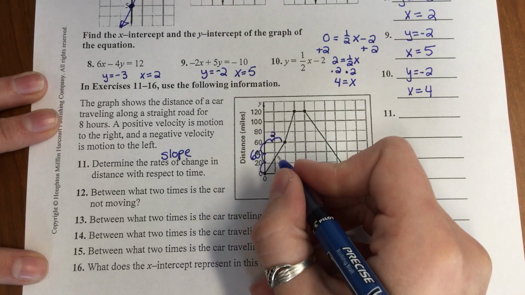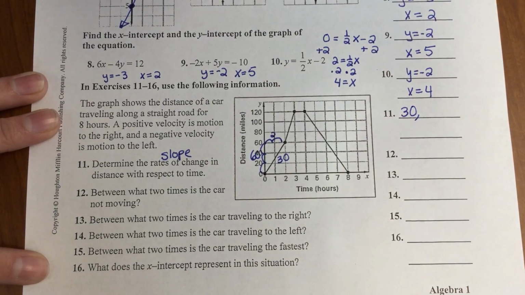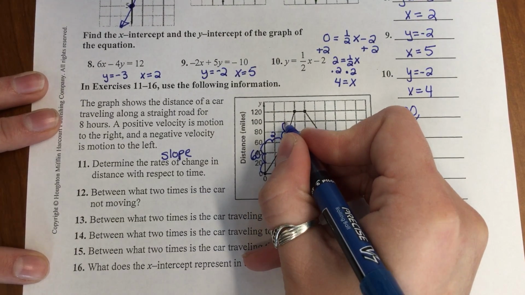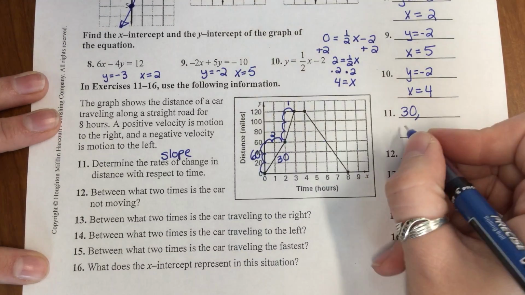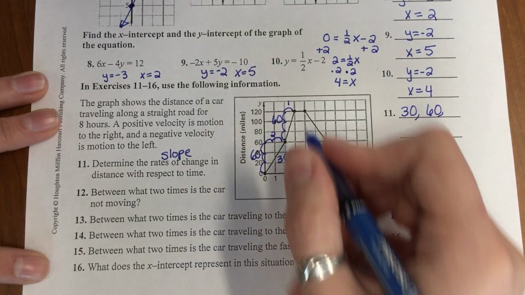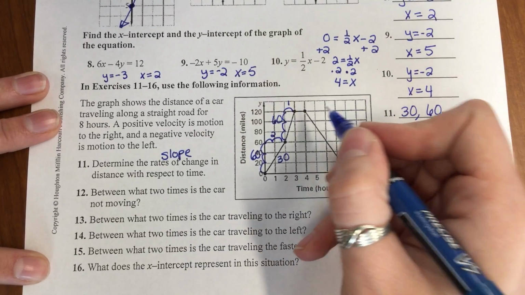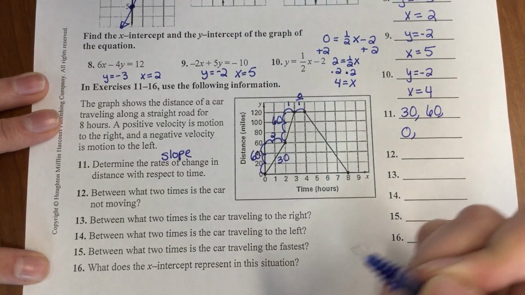60 divided by 2 is 30. That's our first slope. 20, 40, 60 over 1 is 60. That's our second slope. Up 0 over 1, 0 over 1 is 0.